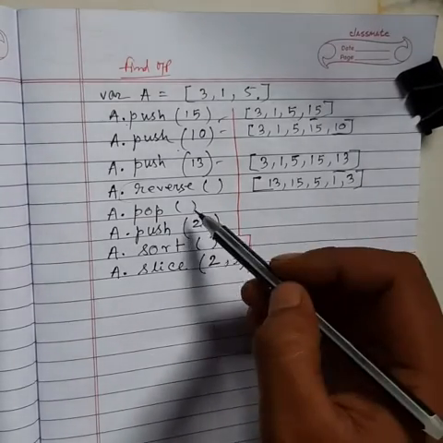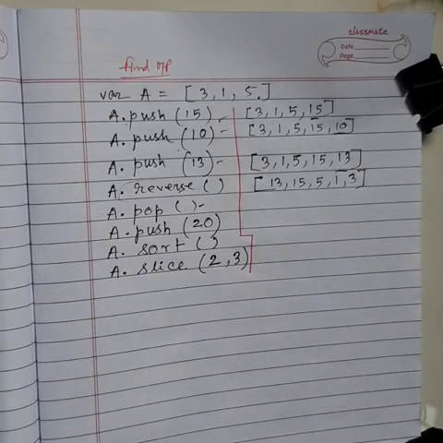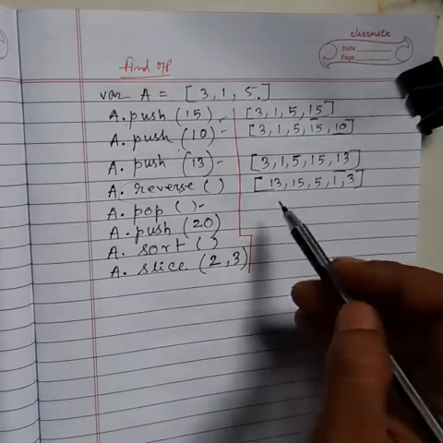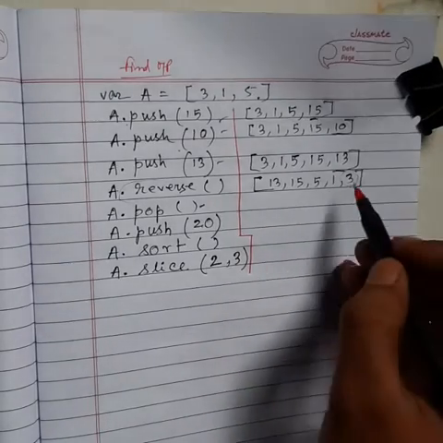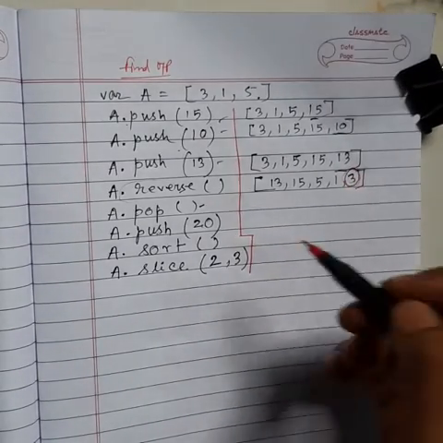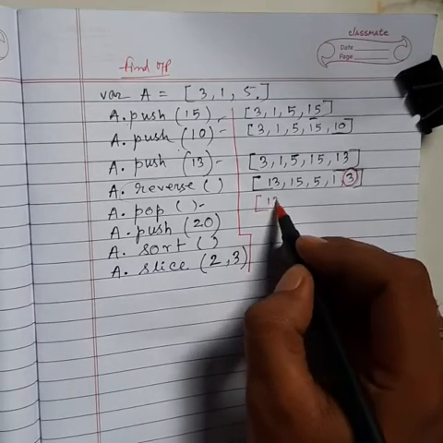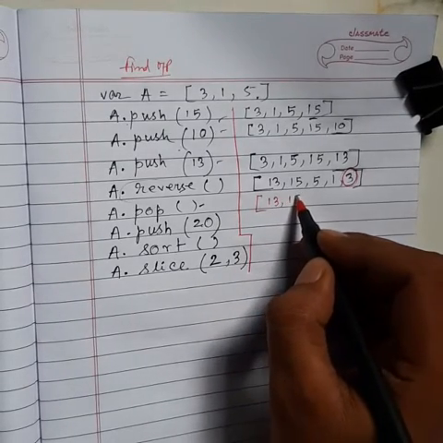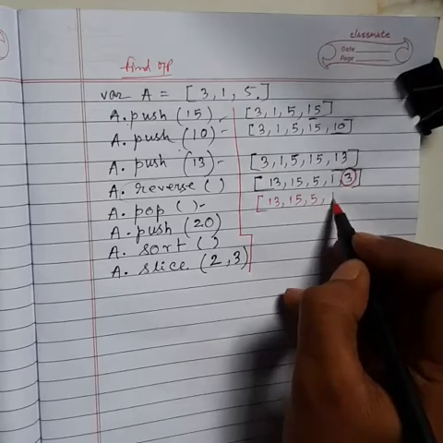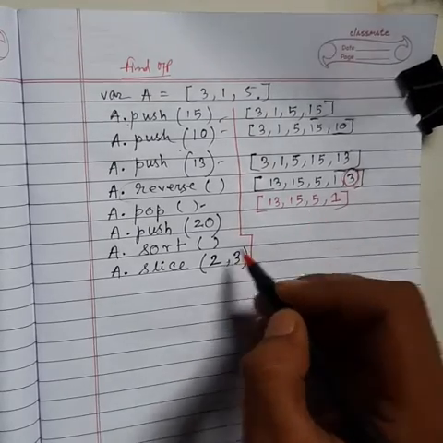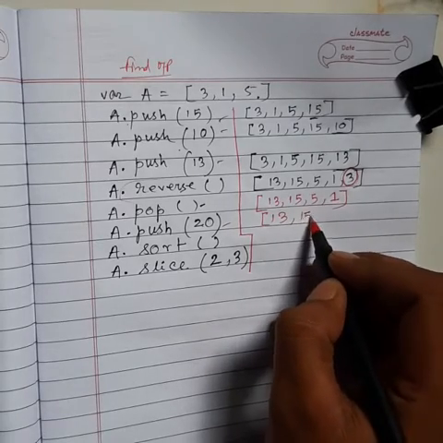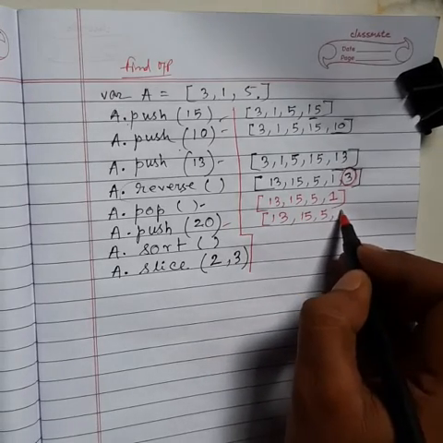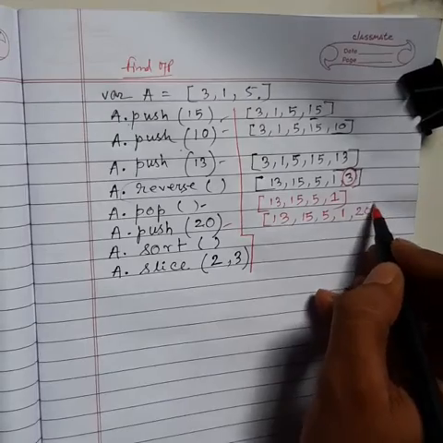Now after reversing, the pop operation is there. So what is the meaning of pop? To remove the last element. So to remove the last element means whatever the last element is. So the new array will become like 13 15 5 and 1. Then again one element is pushed, so it will be pushed at the last: 13 15 5 1 and 20.